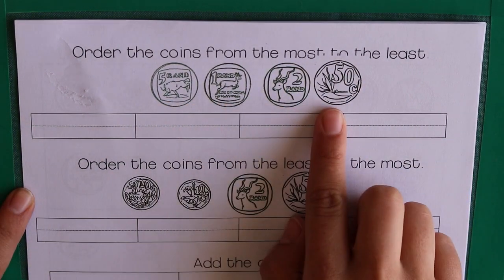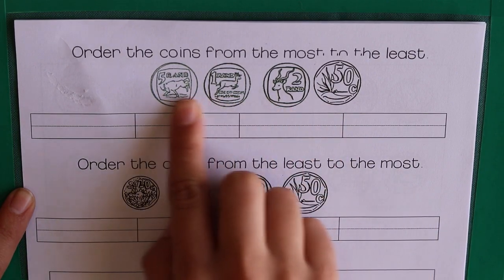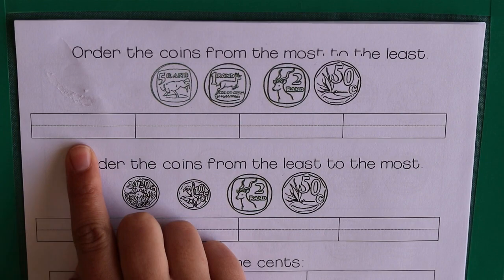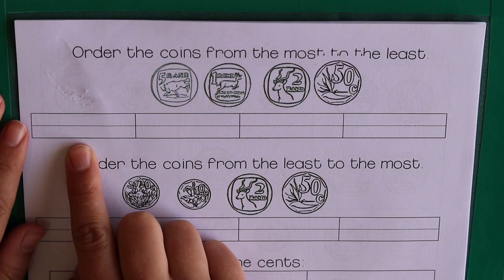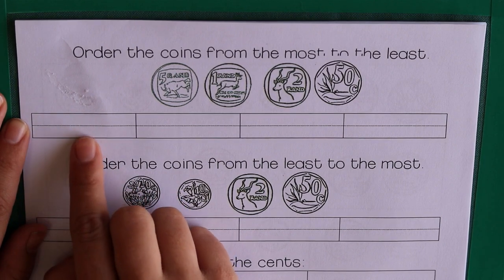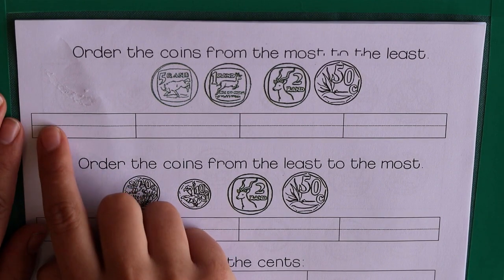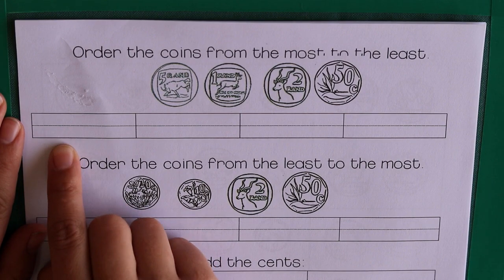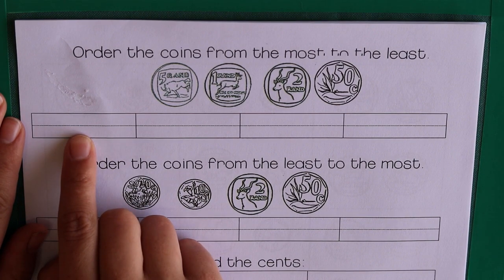So all you have to do is look at your coins over here, choose which one is the biggest, write it there. So if you think the biggest is the 1 rand or the 5 rand or the 2 rand, you're just going to write the R and the number there. Remember, R goes over 2 lines. That's why they've given us nice space to write, and then your number.